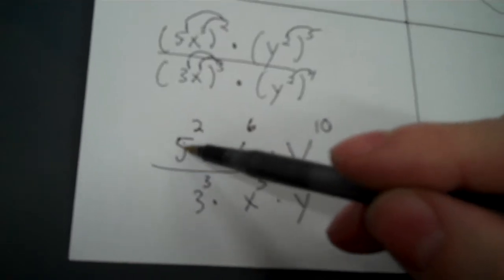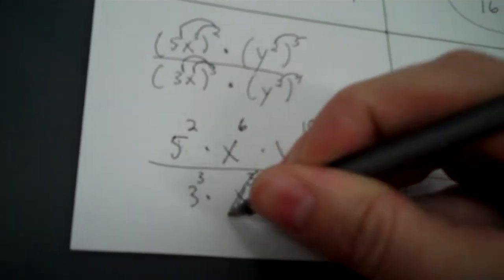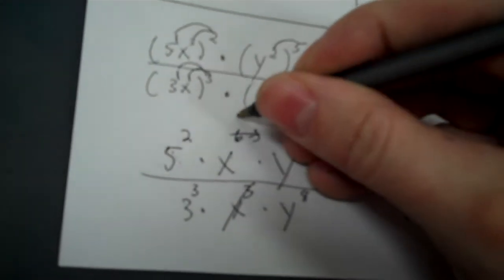Now cross out where we can. 5 and 3 you can't cross out. Those are totally different bases. 5 and 3 are not the same base. But the x's sure are. And I minus 3. When I cross it out, I minus it. 6 minus 3 is 3. Y to the 10th divided by y to the 8th. We cross out the y to the 8th, subtract it, and that is 2.